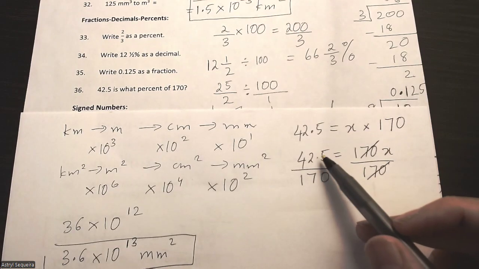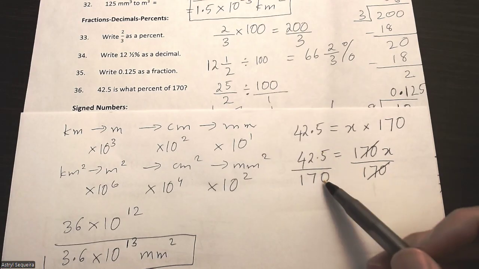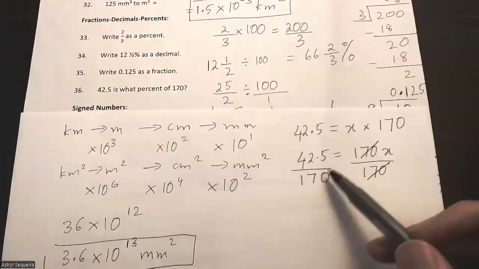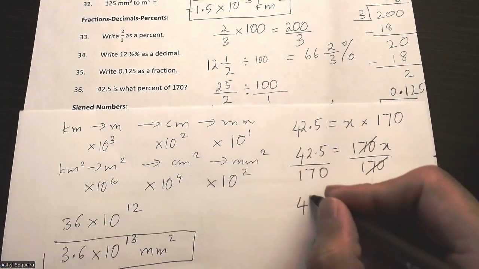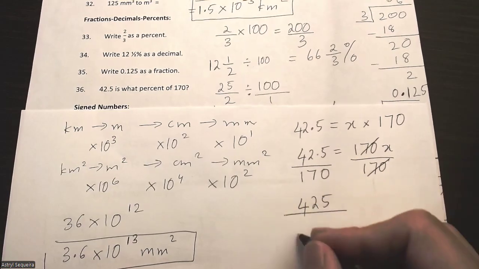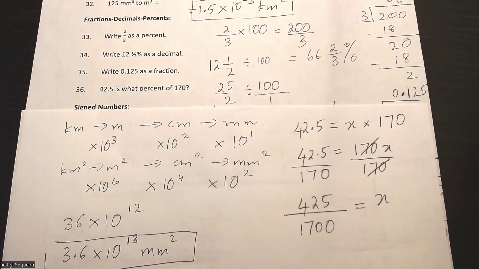Well, first I want to get rid of my decimal place just to make things a lot easier. I'm going to multiply the top and bottom by 10. Multiplying by the same number is going to get rid of the decimal place. So 425 over 1700 equals x. Now all I got to do is simplify this down. That's going to give me my answer.